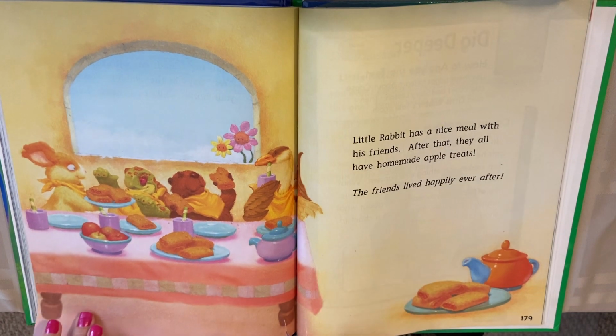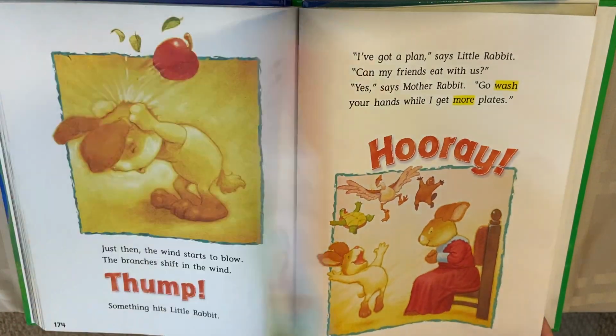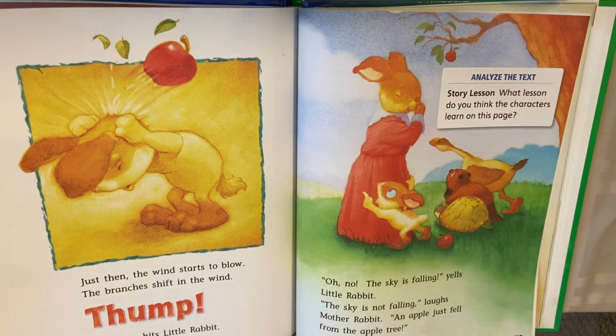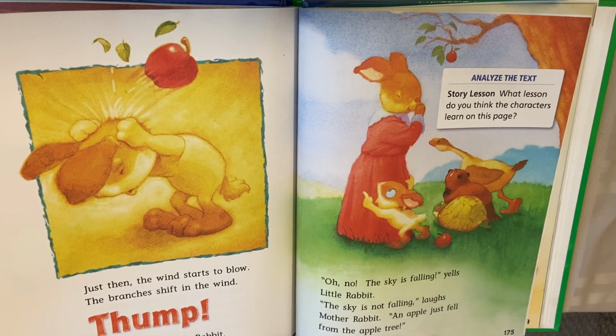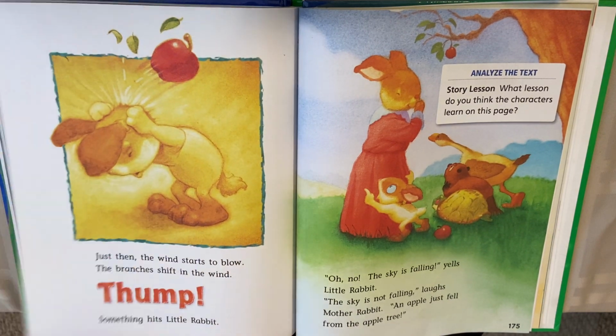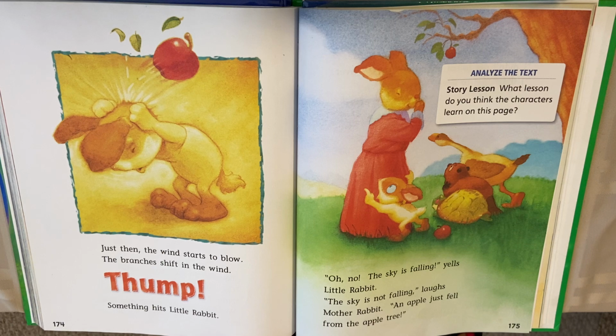Okay, so in this story, right, a lot of things happened. They thought the sky was falling, right? But was it really falling? Mm-mm. It was just the apple. Did this story by any chance remind you of another story? Or maybe a movie you heard? Have any of you heard of Chicken Little? I know there was a movie about Chicken Little. Okay, there's a couple different books about Chicken Little. So this story is just like Chicken Little, where they think the sky is falling, things happen.